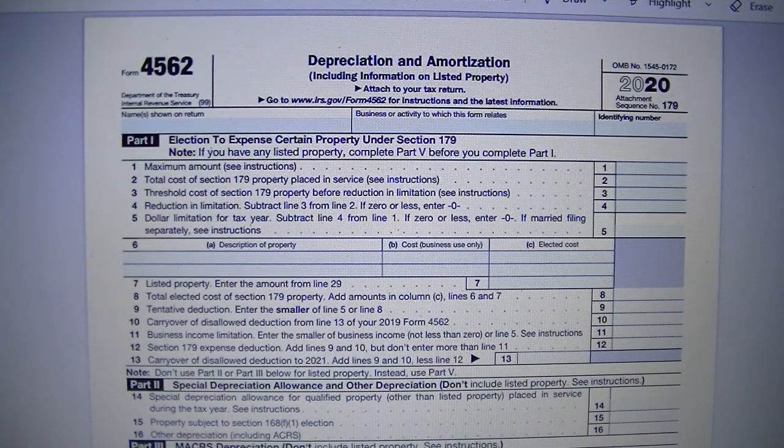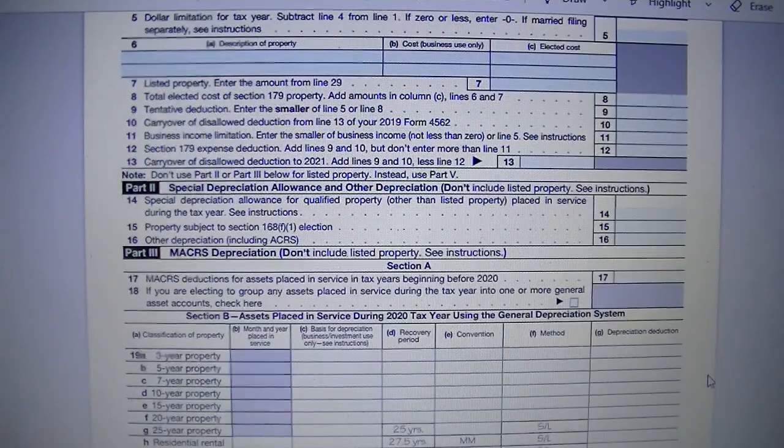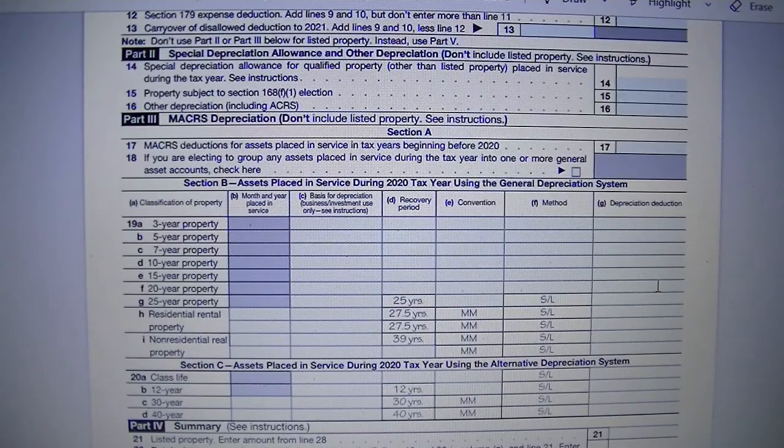Part 3, Section B, column C. And that's step 10, or the 10th video in the series, how to depreciate a business asset.